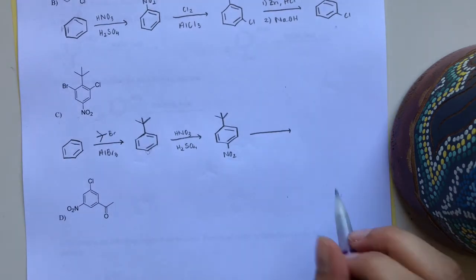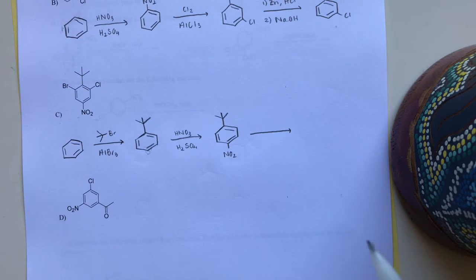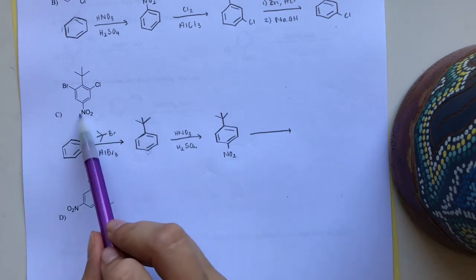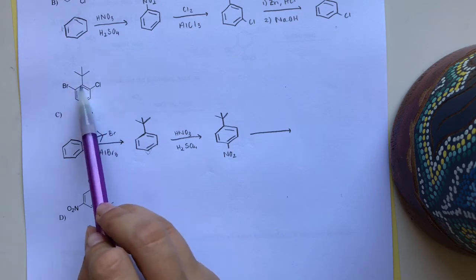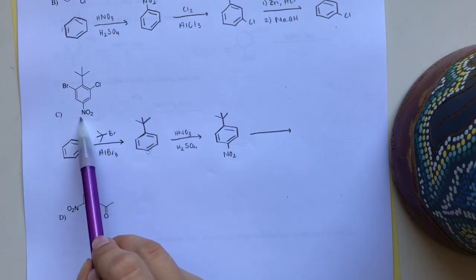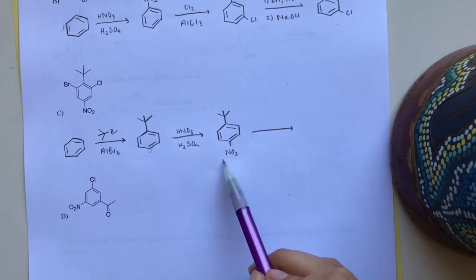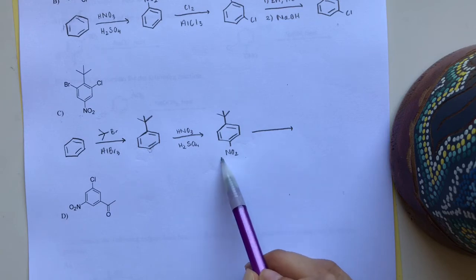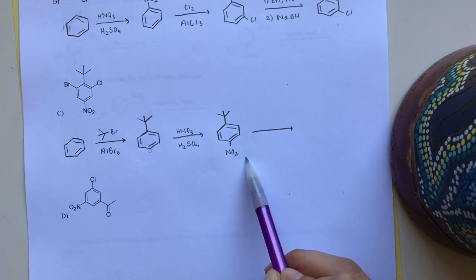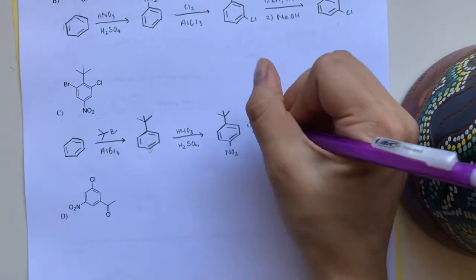And next, we could either add bromine or chlorine first or second. It doesn't matter because both are going in the ortho position from the alkyl group and the meta position from the NO2 group. But also remember that strong deactivating groups cannot undergo Friedel-Crafts reactions, but don't get confused with the bromination and chlorination.